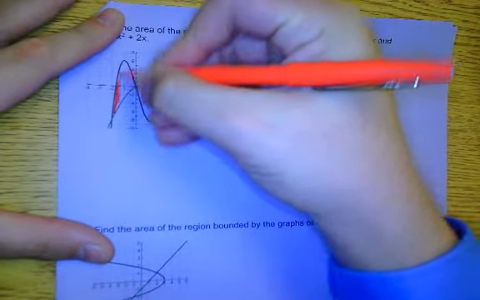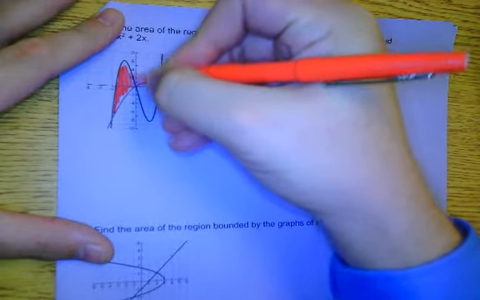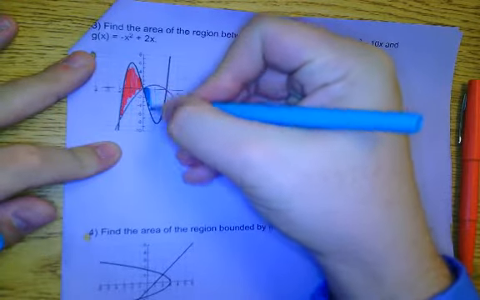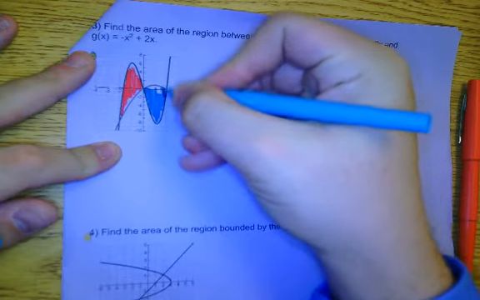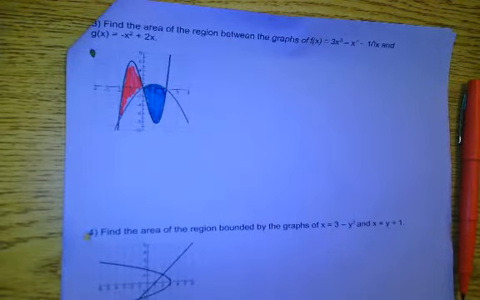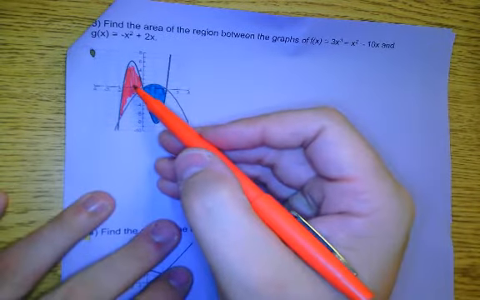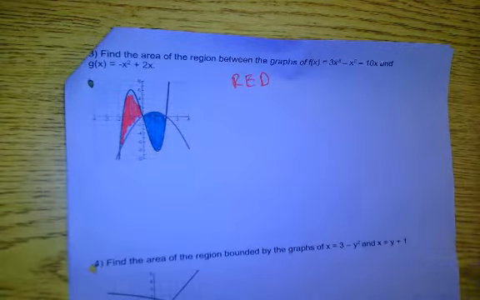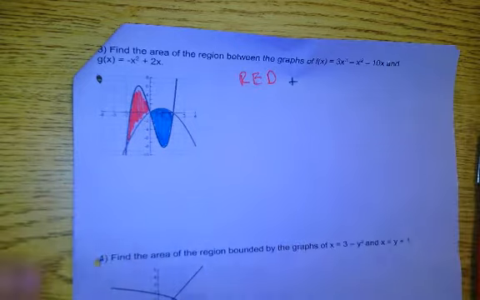So for this one, I have 2 different regions. I have red. And how is there no blue over here? Someone took the blue. Oh, there's a baby blue. And there's a blue. Okay. So do you agree that I need to find the area of red, and I need to add it to blue? And that will give me my answer.